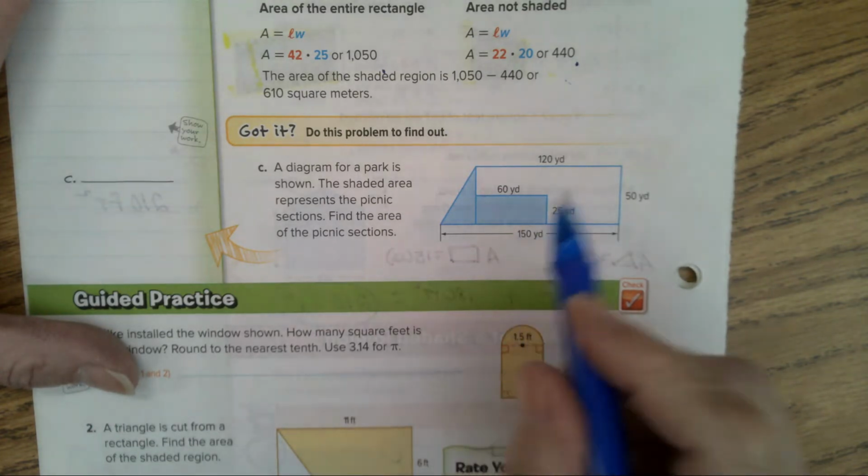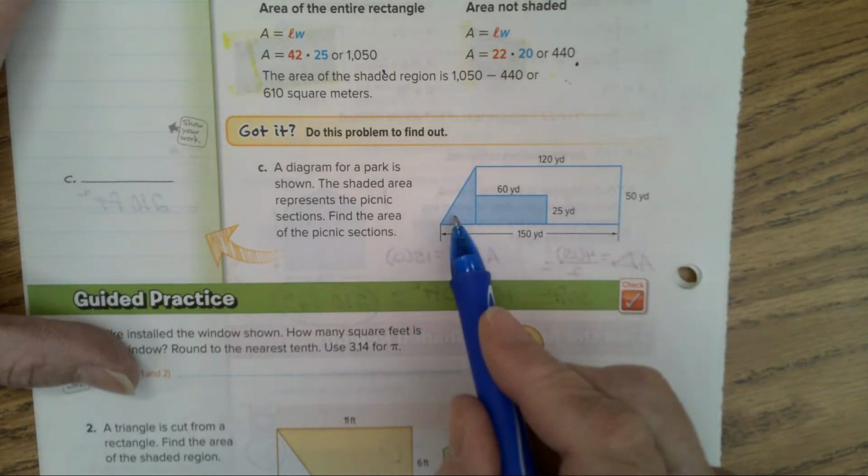Wonderful. Now you're going to do letter C. In letter C, it says, a diagram for a park is shown. The shaded area represents the picnic sections. Find the area of the picnic sections. You're only going to find the area of this and this. So go ahead and try to do that problem now.